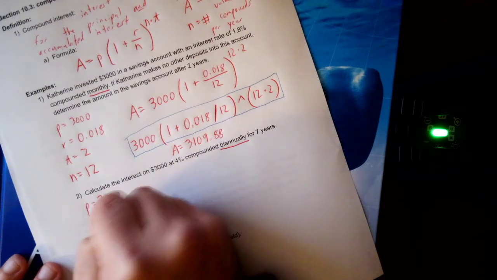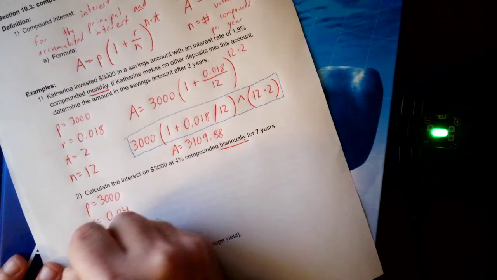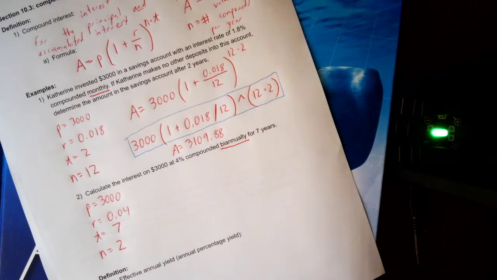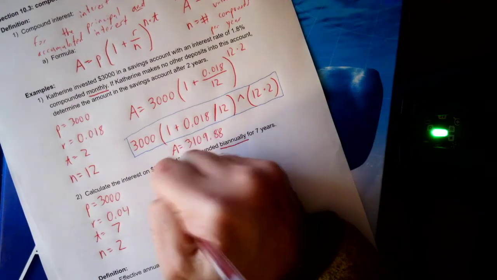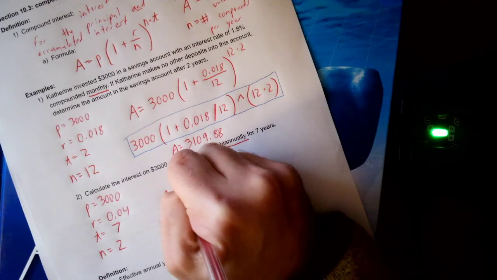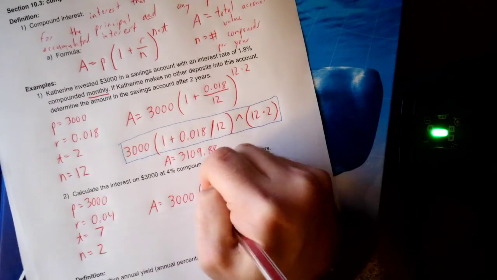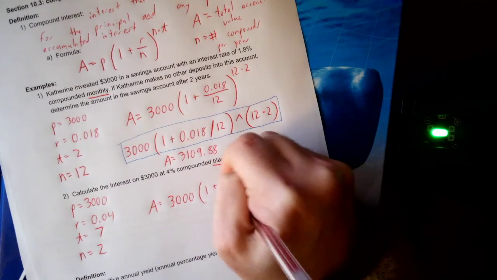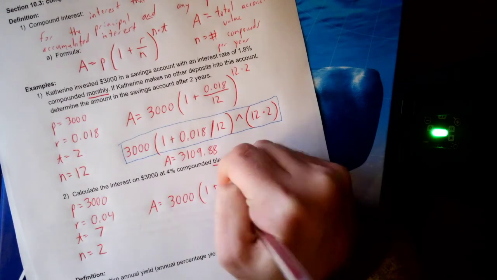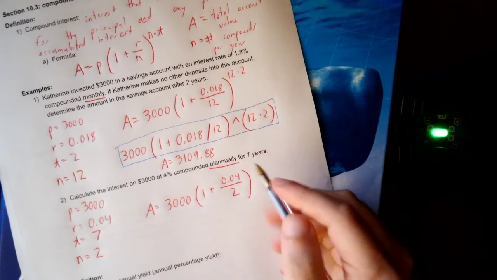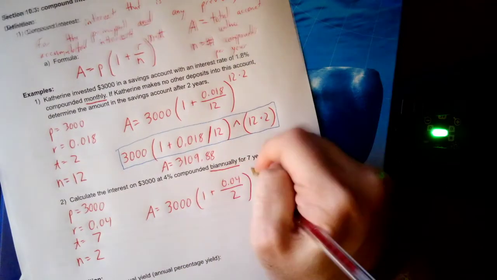The time is 7 years, and biannually tells me I compound twice per year, right? Bi means 2. Well, to set up my formula, A equals, I plug in 3,000, parentheses, 1 plus 0.04 over 2, N is 2, and N times T is 2 times 7.